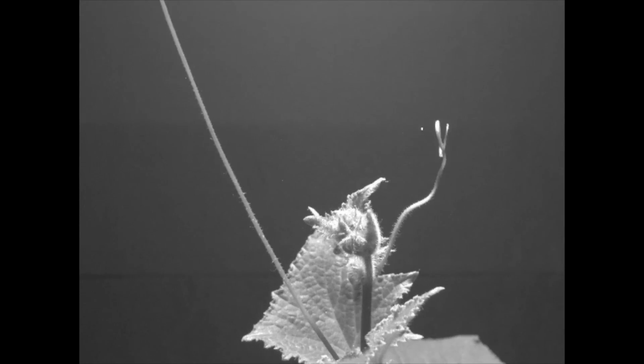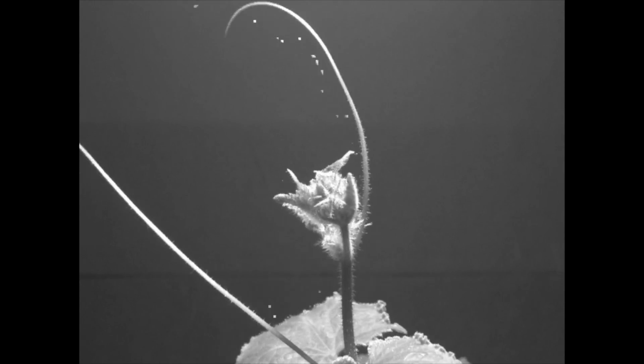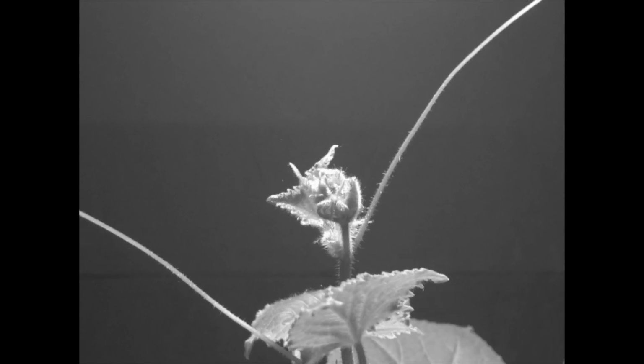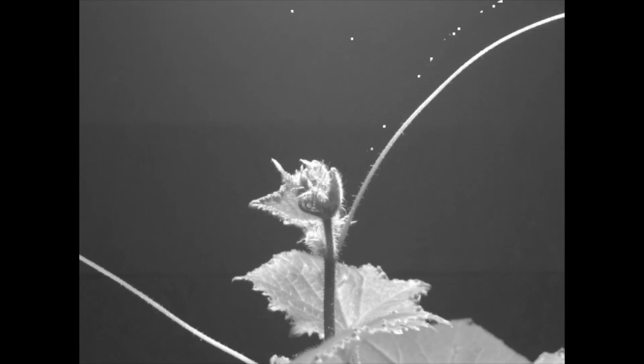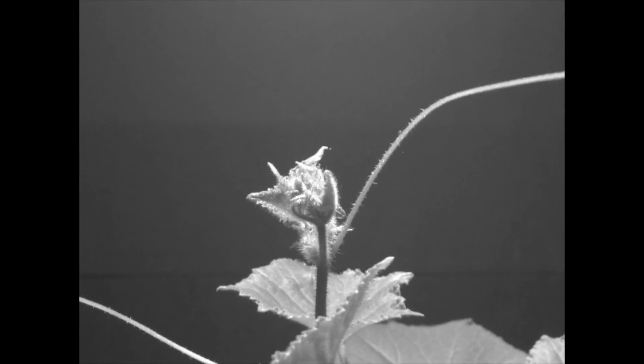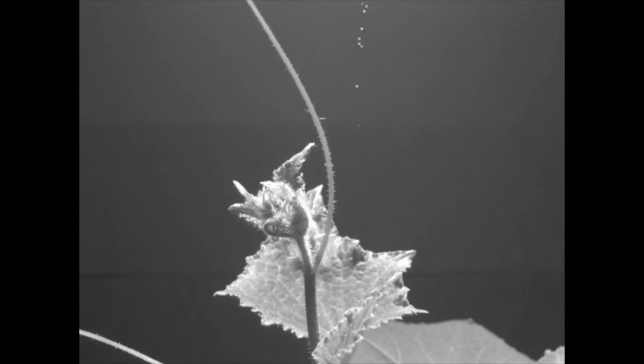Our investigations of cucumber tendrils provide insight into how these plants reach a vital resource, sunlight, and furthermore suggest a new design for springs that may prove useful in engineering.